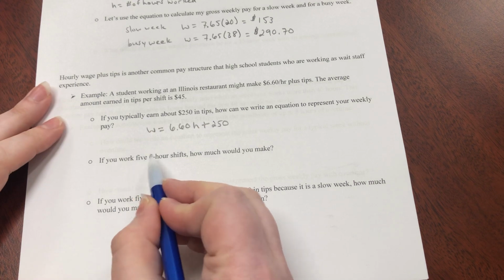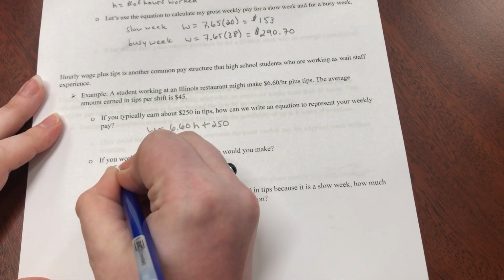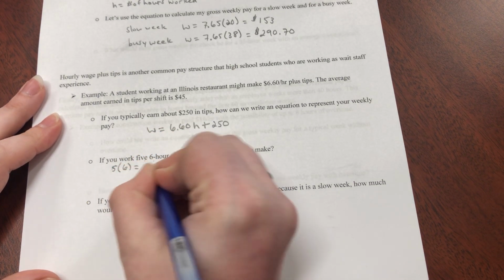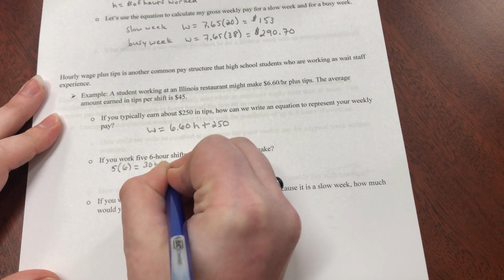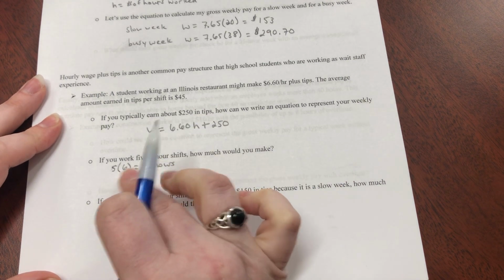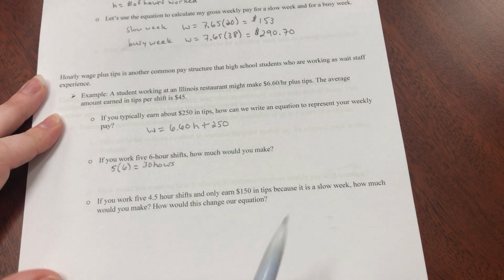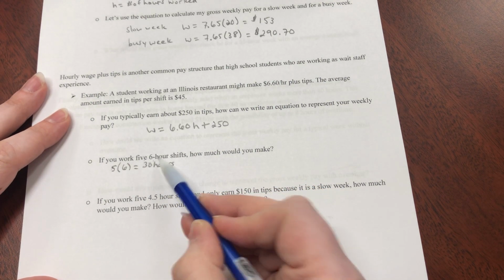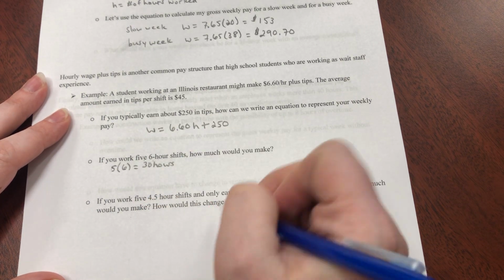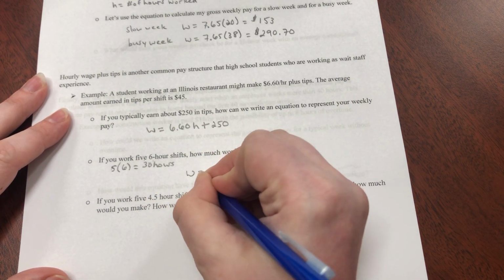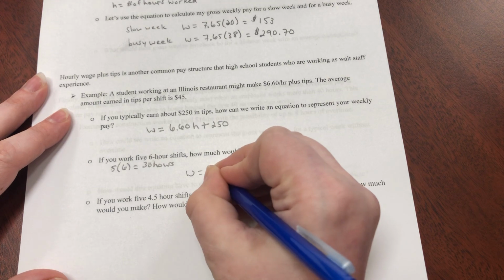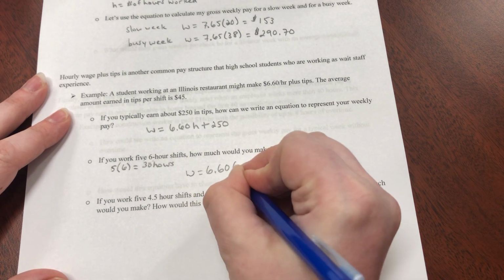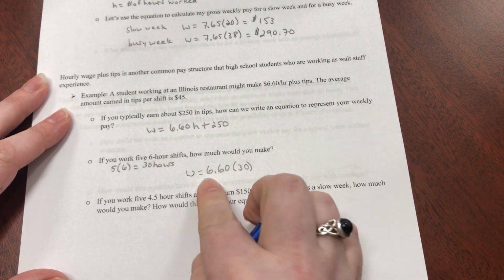If you work 5 6-hour shifts, you have to take the 5 shifts times the 6 hours for each one of them to calculate the 30 hours before you use any of these numbers in the equation. So you have to think through, how many hours did I actually work? I worked 5 6-hour shifts. I can't just put 5 or 6 straight in here. I have to calculate what H is first.